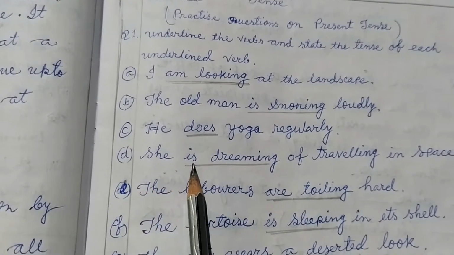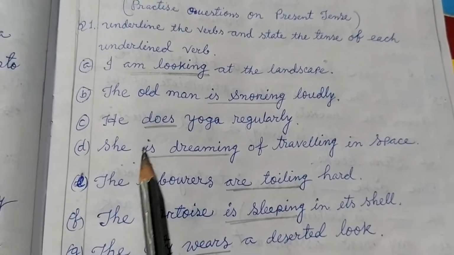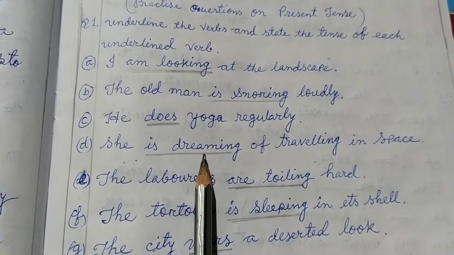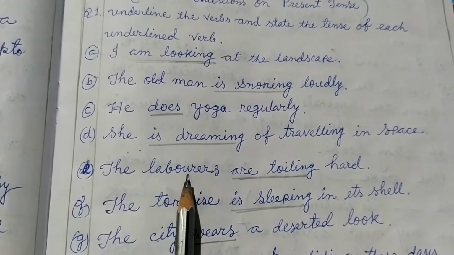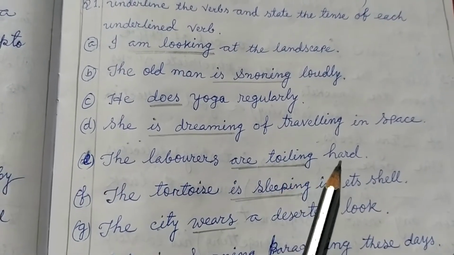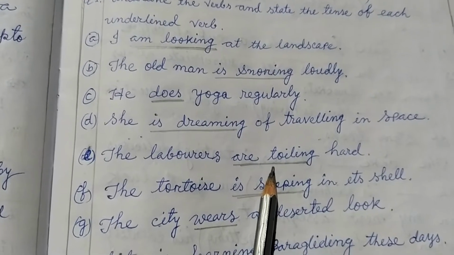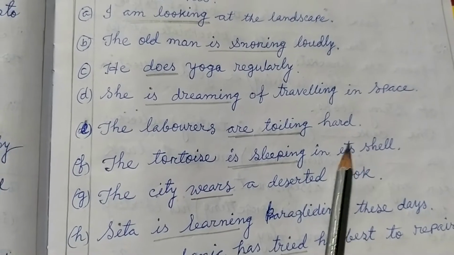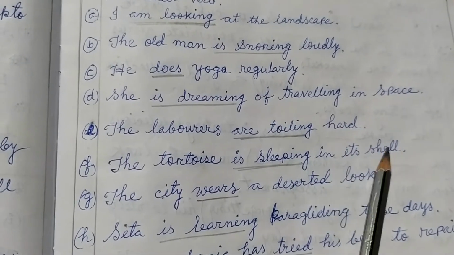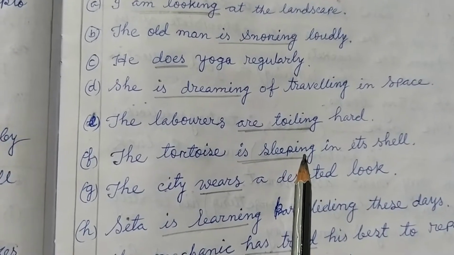Number D, she is dreaming of traveling in space. So students, "is dreaming", it's present continuous tense. Next, number E, the laborers are toiling hard. So "are toiling", it's present continuous tense. Number F, the tortoise is sleeping in its shell. ITS, its shell. So "is sleeping", it's present continuous tense.